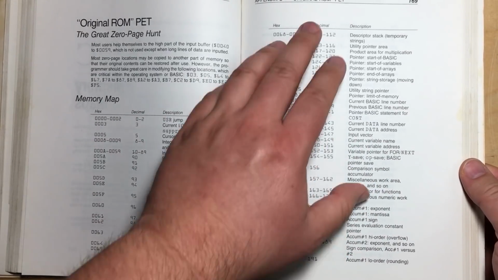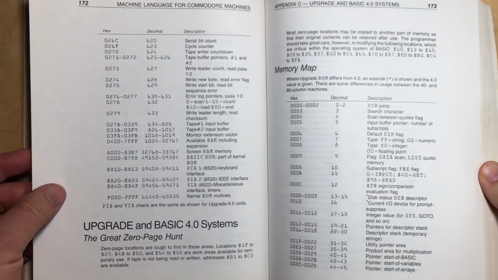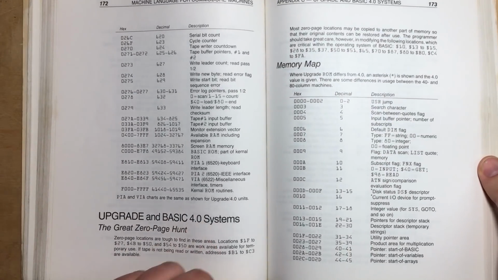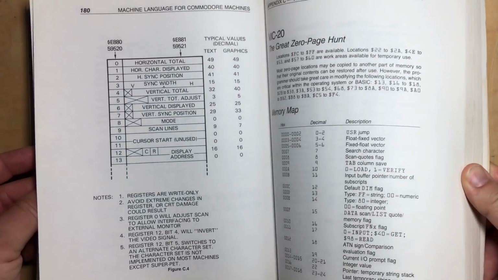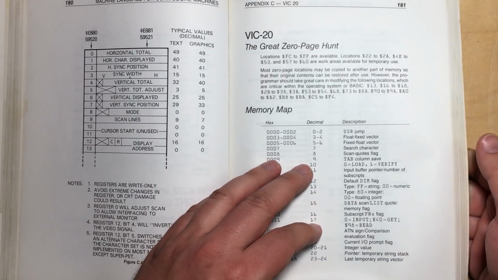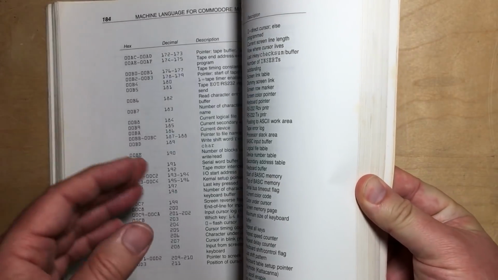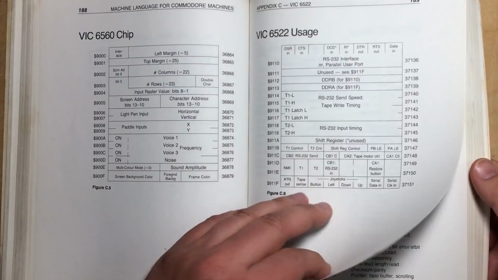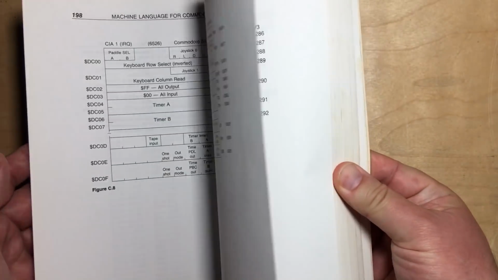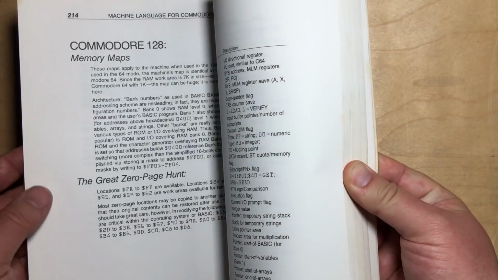He gives a memory map that's the original PET. And then the later PETs, they change things quite a bit. Then the VIC-20. And the Commodore 64 has a lot in common with the VIC-20. Some of the built-in chips. So anyway, it has memory maps for many different computers. So the reference section is quite good here.